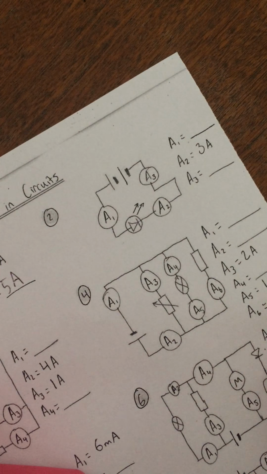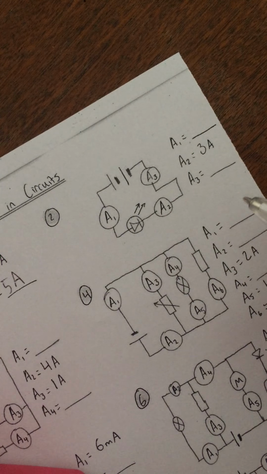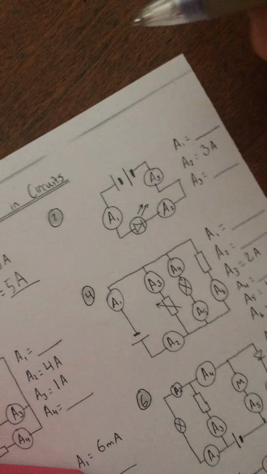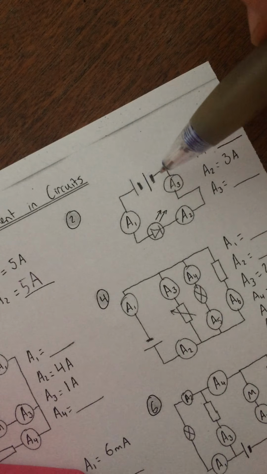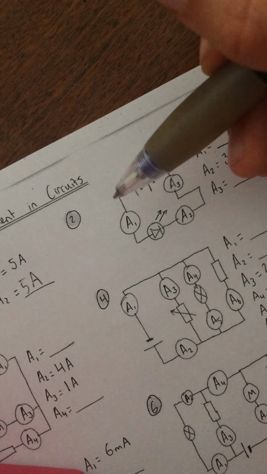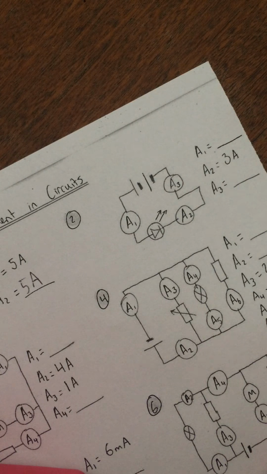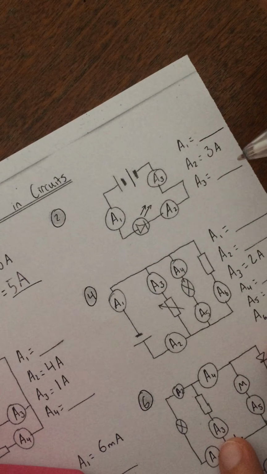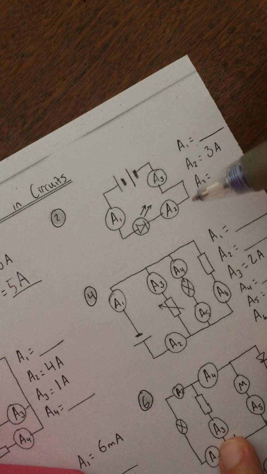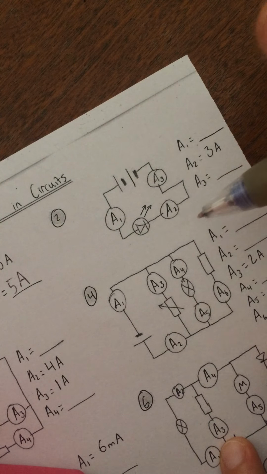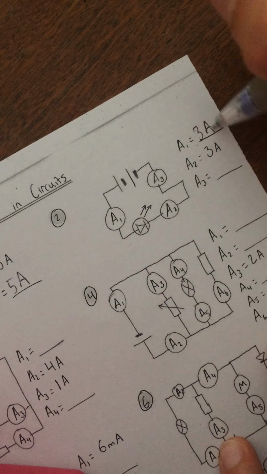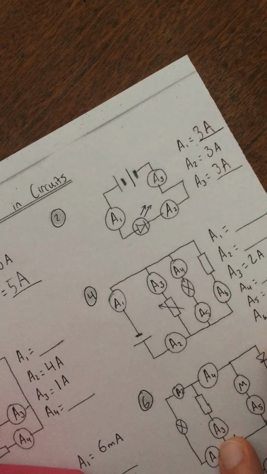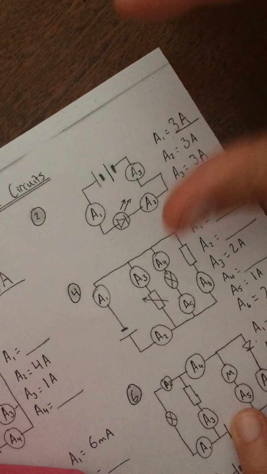Question 2 then. Again, we need to look, is this a series or a parallel circuit? And in this case, it is a series circuit because there is just one loop of wire. Okay, one loop of wire, series circuit, we know that the current in a series circuit is always the same. So if it's 3 amps at ammeter 2, which measures the current, then ammeter 1 must also be 3 amps, and ammeter 3 must be 3 amps.